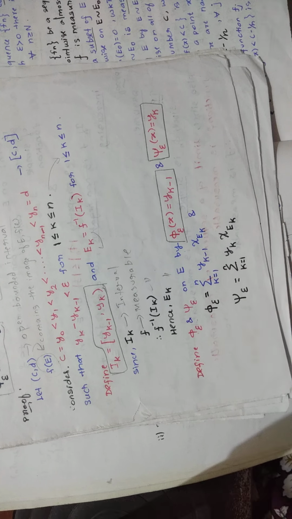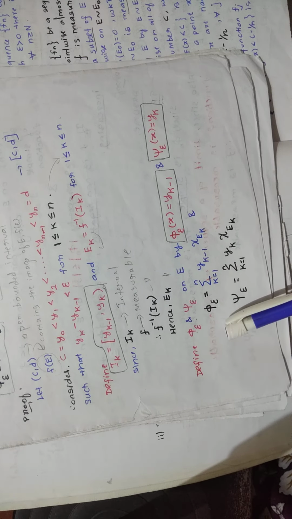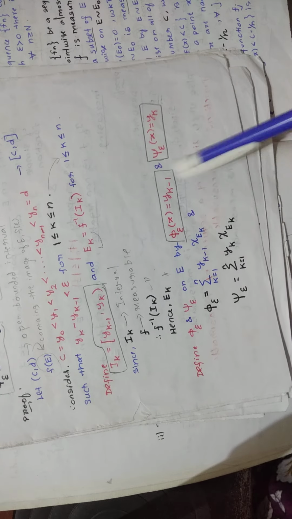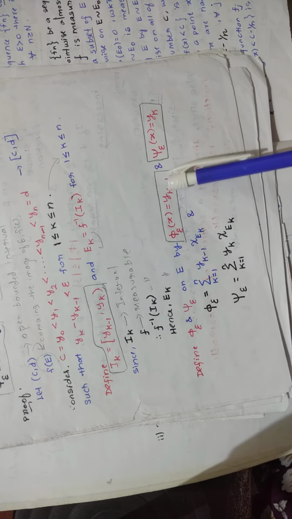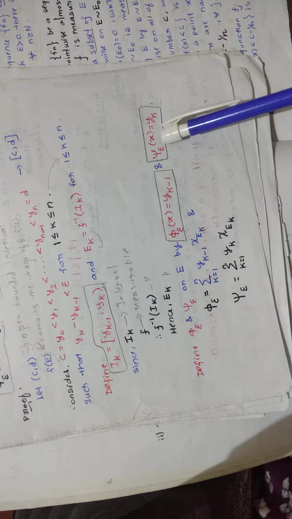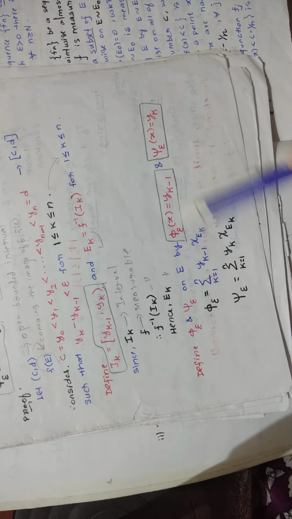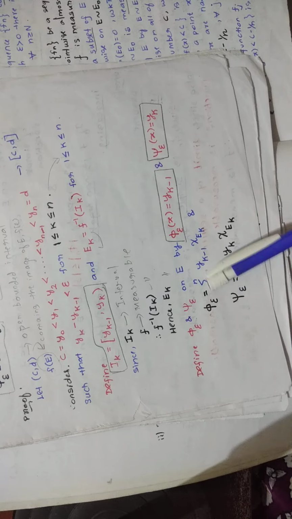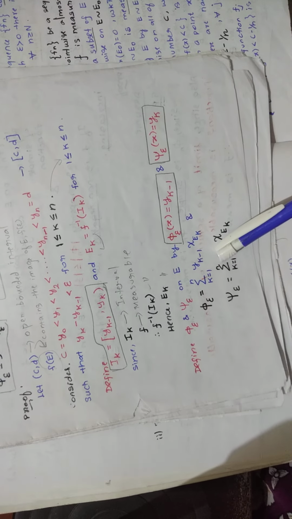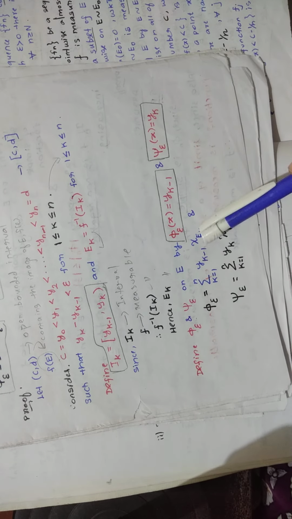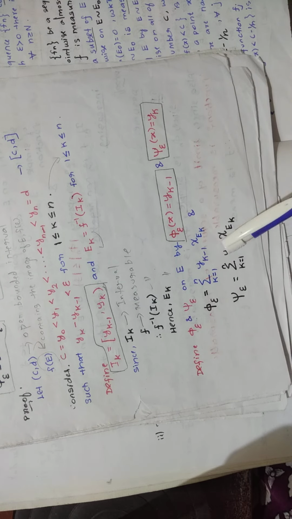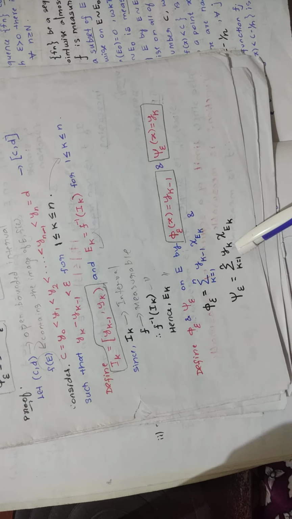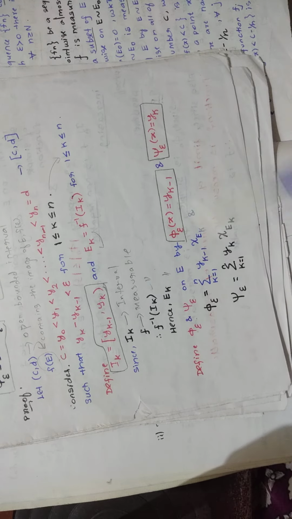In the next line you define two functions, phi epsilon and psi epsilon. You define them like this: phi epsilon of x equals y(k-1) and psi epsilon of x equals yk. So phi epsilon is equal to the summation from k equals 1 to n of y(k-1) times the characteristic function of Ek, and psi epsilon is the same, but in place of y(k-1) you put yk. That is the only difference.